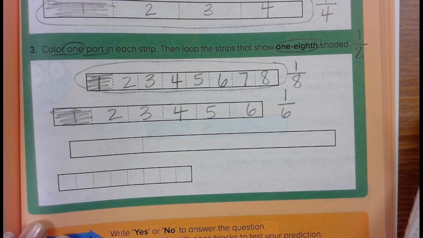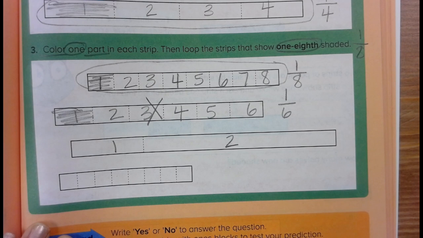Lastly, the step ahead is what you're doing on your own, and this is what you're going to upload a picture of into your assignment. I do not need any other part of your assignment. I only need a picture of this part here on the bottom. So you're going to write yes or no to answer the question. Then fill the strip with ones blocks to test your prediction. Do you think that 1/8 of this strip is shaded?